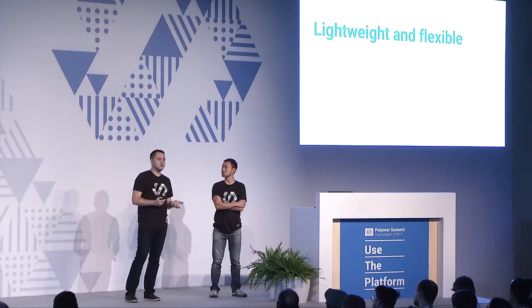We wanted something flexible. We didn't want a framework that would force us to do things. We have a lot of unique challenges and a lot of unique business reasons to do things some specific way. So we didn't want the code to be in our way.